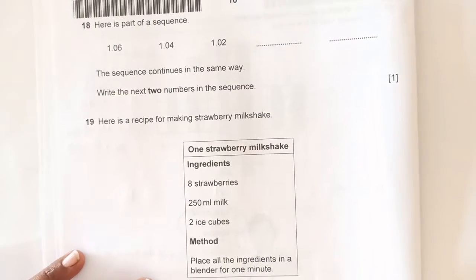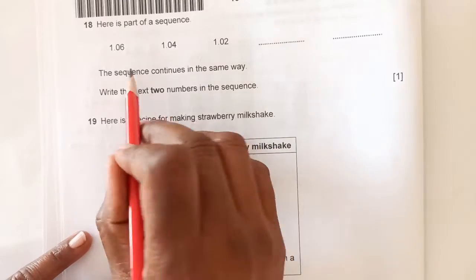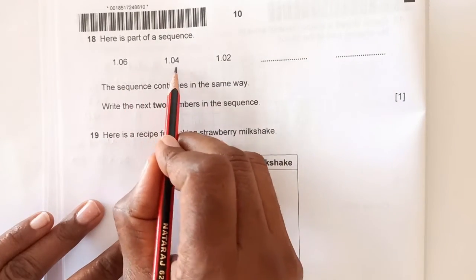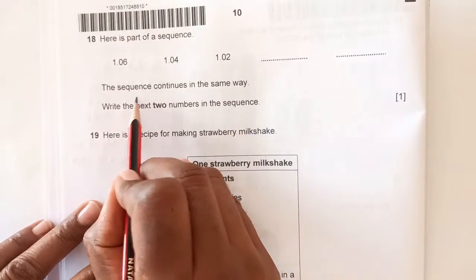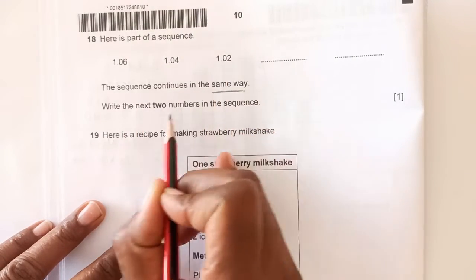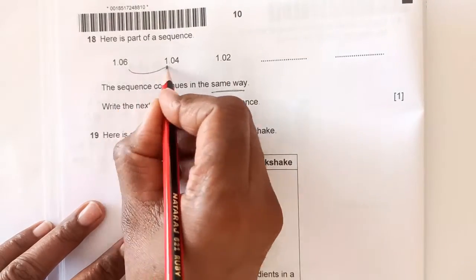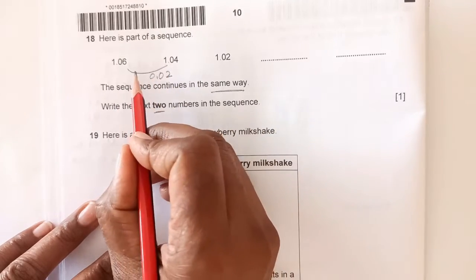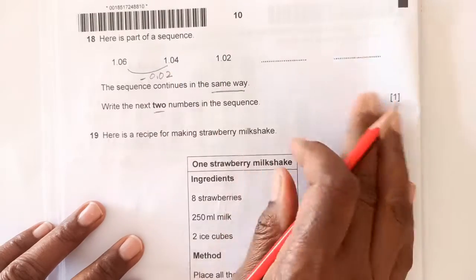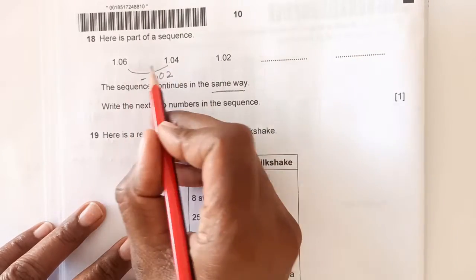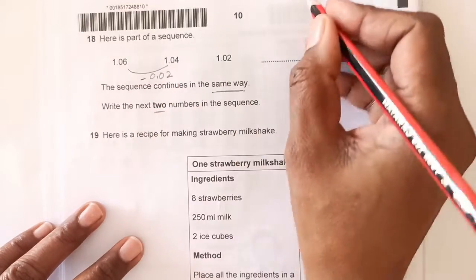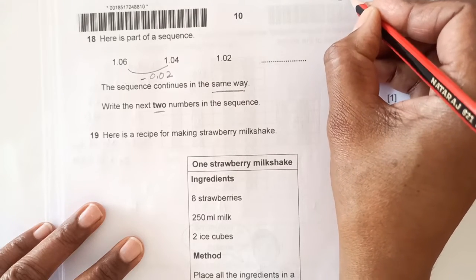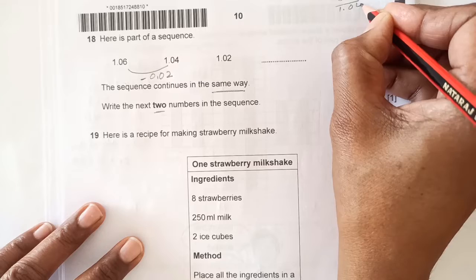Question number 18. Here is a part of the sequence. We have 1.06, 1.04, 1.02. The sequence continues in the same way. Write the next two terms. If you see, the difference here is 0.02. It is decreasing, so we subtract. It was 1.06, subtracted 0.02, it's 1.04.